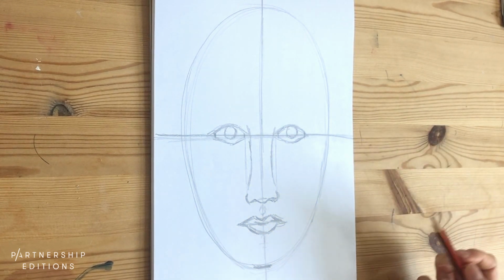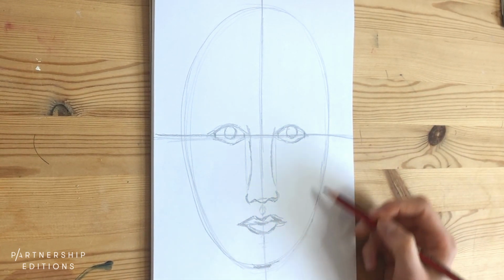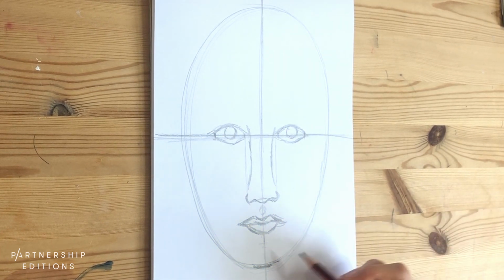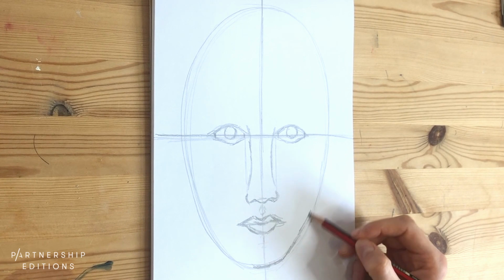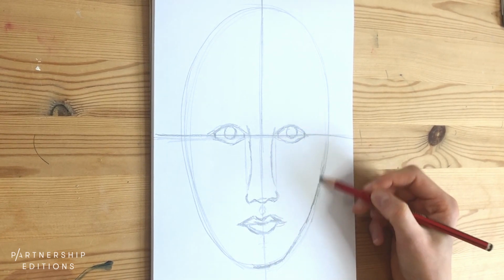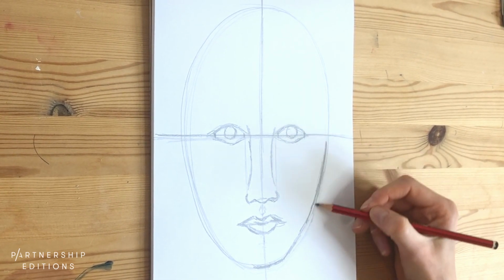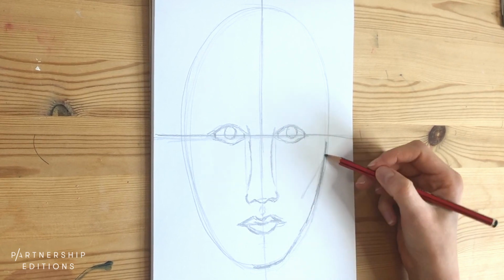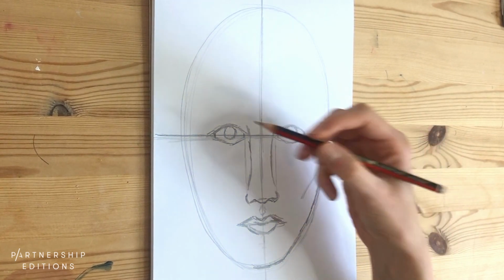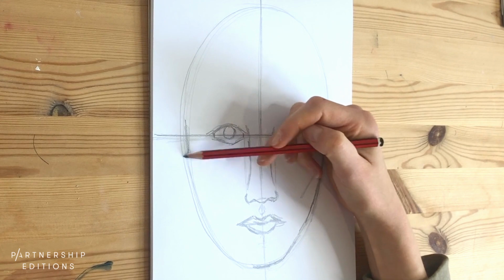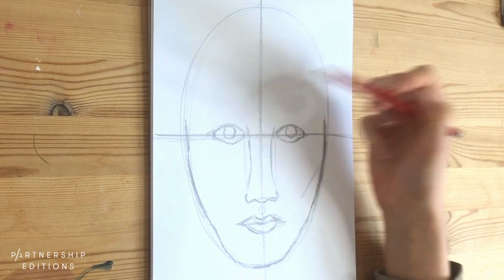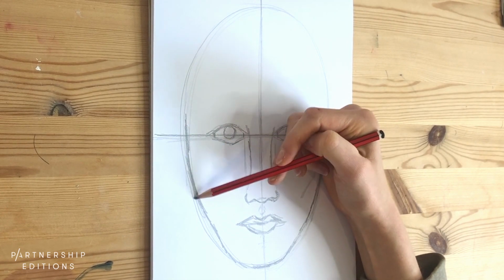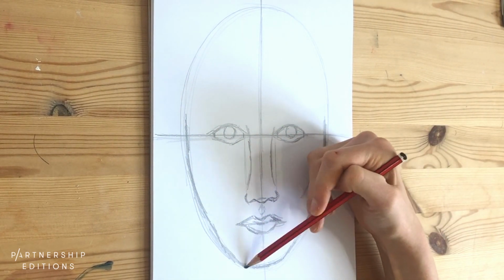Now we can start to flesh out our face a little bit more. It's never really this round, so we can start to give it a bit more structure, a bit more of a chin. If we had an actual person or photo in front of us, we could be a little bit more specific, but sort of coming with the cheekbones, side of the face. Just a little bit more angular, a bit more of a grown adult face rather than a child's face.